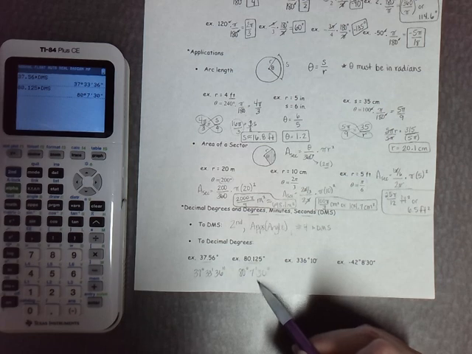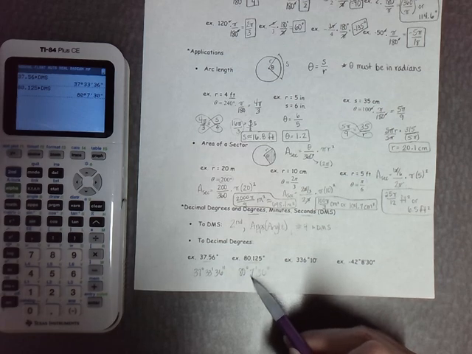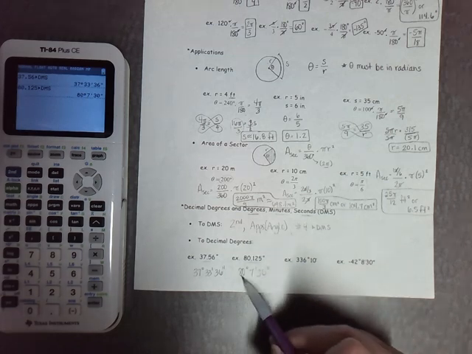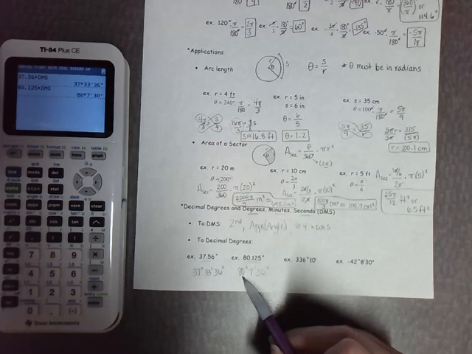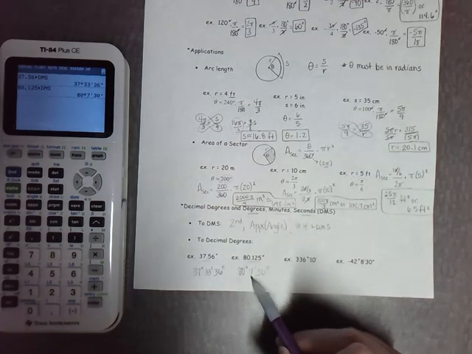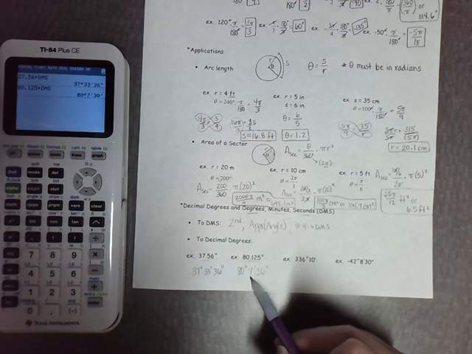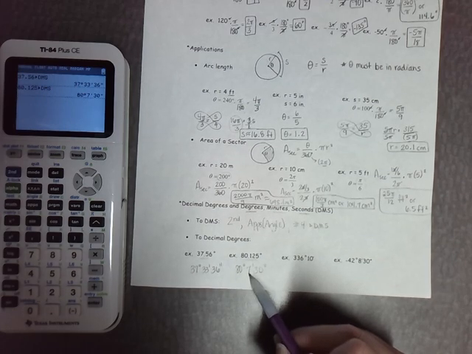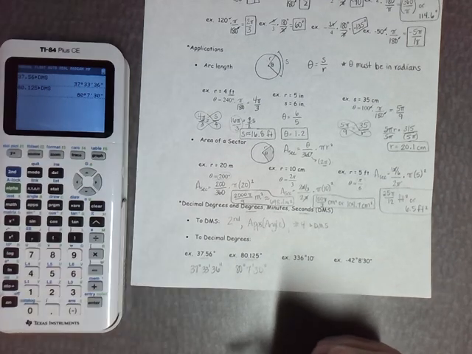So for this one, if I was told to round to the nearest minute, I would round up to 8 minutes because 30 seconds, that is half. If I was told to round to the nearest degree, I would stick with 80 because 7 is not half. I would need to be at least 30 here to round that up to an 81.